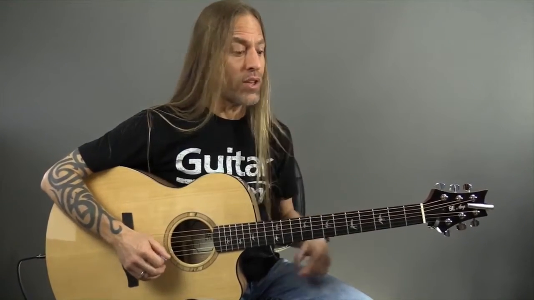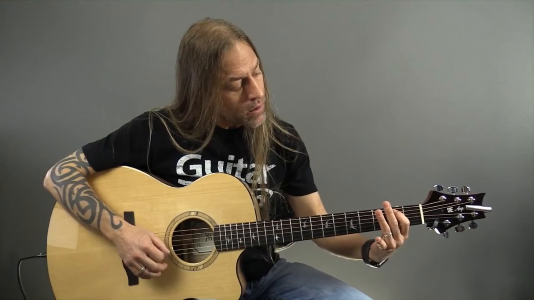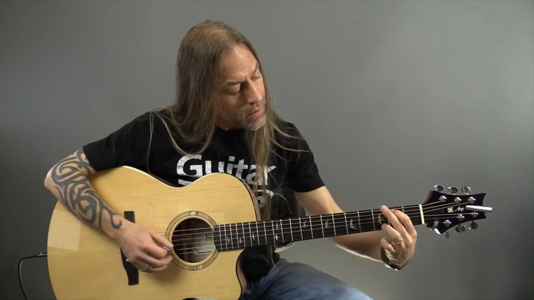Because the key to playing chords quickly is not doing this. Okay, if I said to you, play a G chord, and you take 3 minutes to make the chord, that's too long. You're never going to be able to play songs that way.